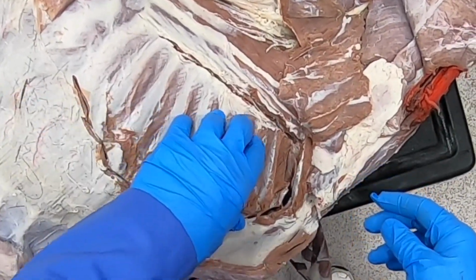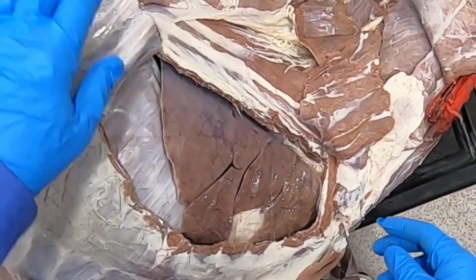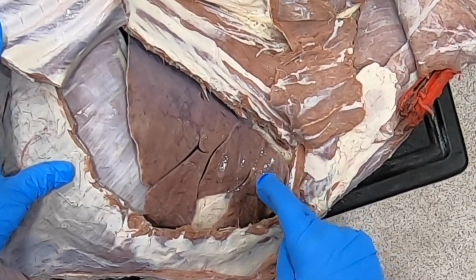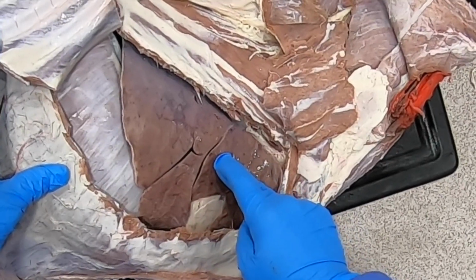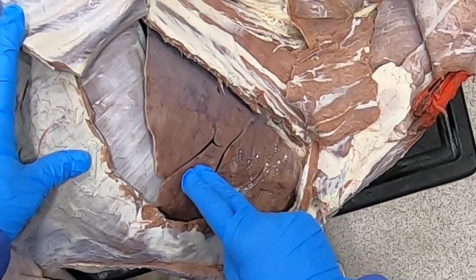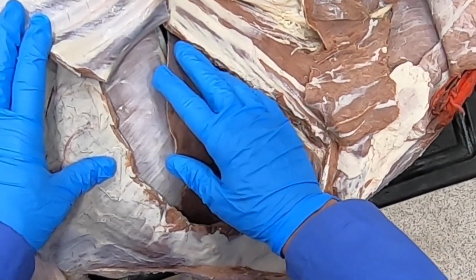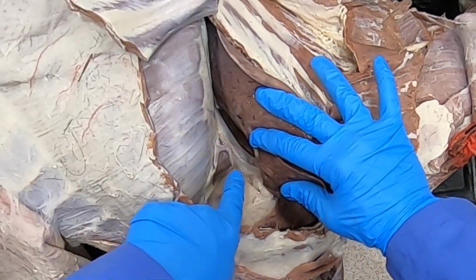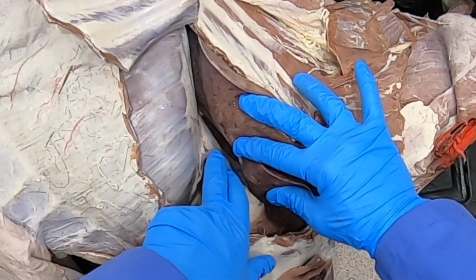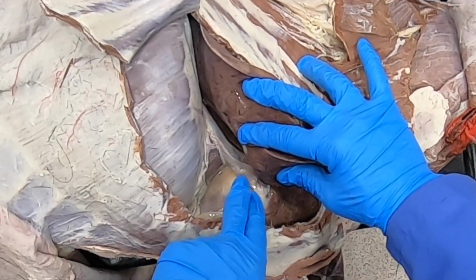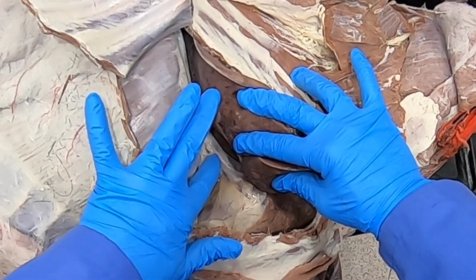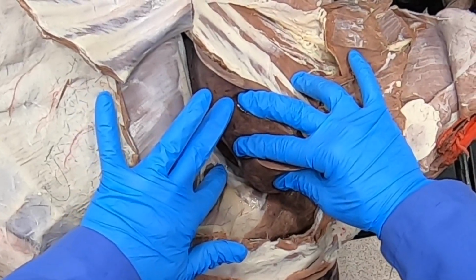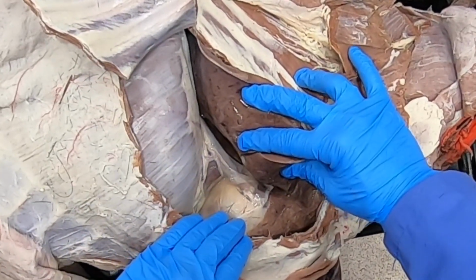So here we've opened up the right side, and we can see nicely here the right lung. The cranial lobe has both a cranial and a caudal portion, just like it did on the left side. We have a middle lobe here. We have the caudal lobe here. And if we reflect this up, we can see the accessory lobe slipping over the caudal vena cava, and we see that this part here is covered by the plica vena cava, which comes from the mediastinal pleura and then comes up and surrounds the vena cava.